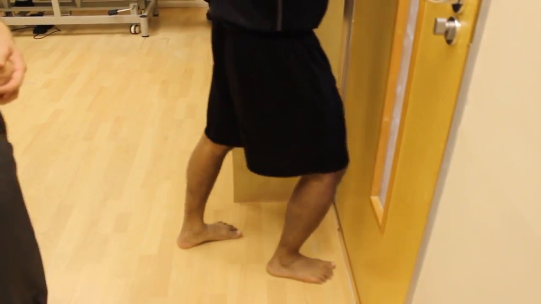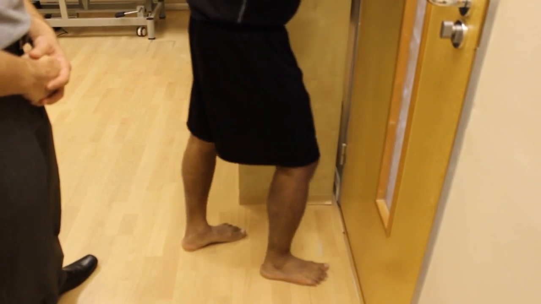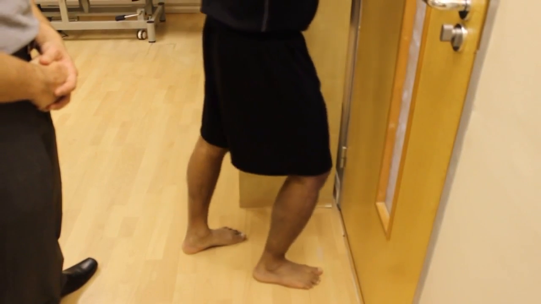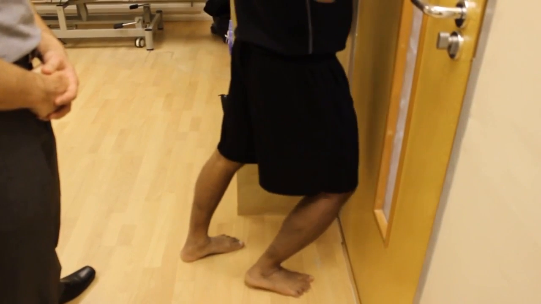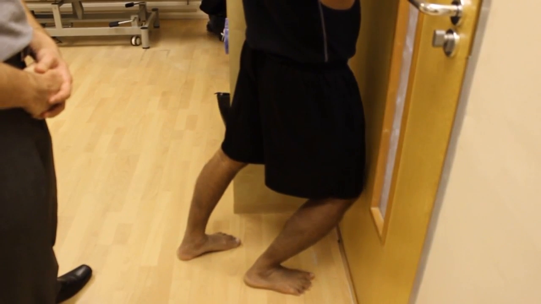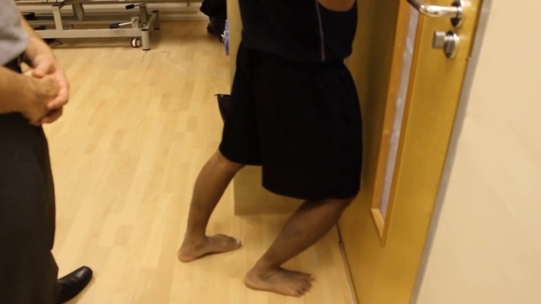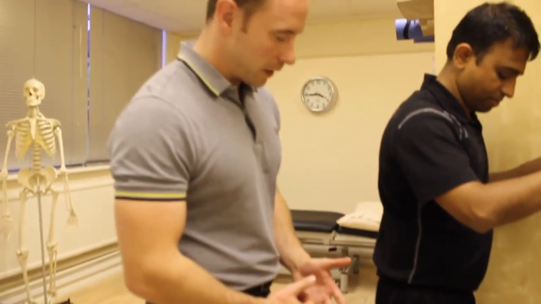what we'll do is ask Ben to take his knee towards the door or the wall and see how far back he can go without lifting his heel, but still being able to touch. Okay, great. Once we've established that distance, we'll measure it and see what it comes out as.